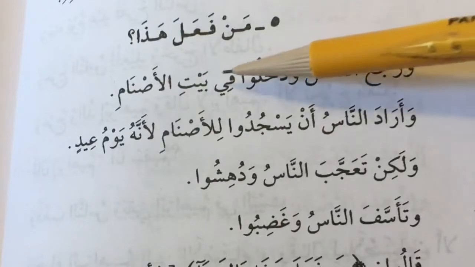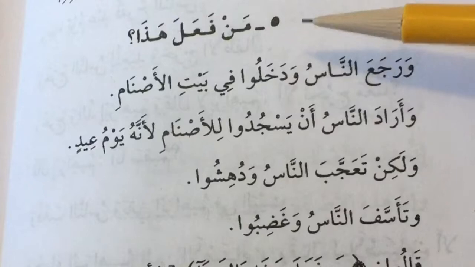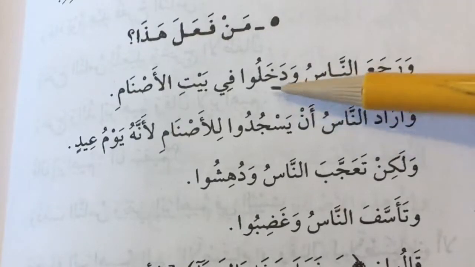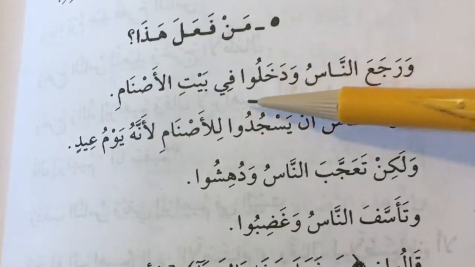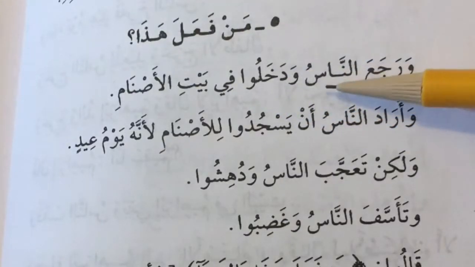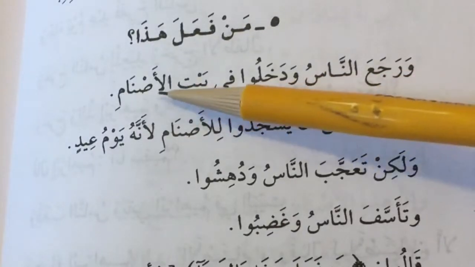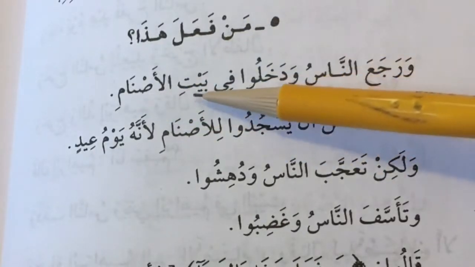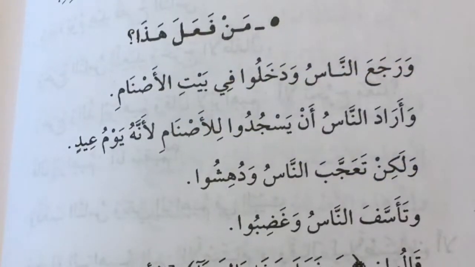Wa dakhalu fi bayt al-asnam. And they entered. Dakhala means to enter. Here it's conjugated for whom? Dakhalu, fa'alu, because it's referring to an-nas, a group of people. وَدَخَلُوا فِي بَيْتِ الْأَصْنَامِ. They entered fi bayt, in the house, al-asnam, house of the idols.